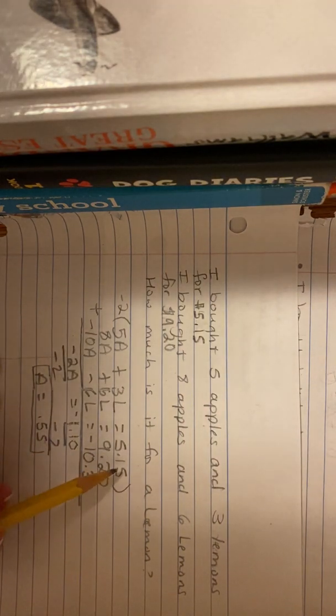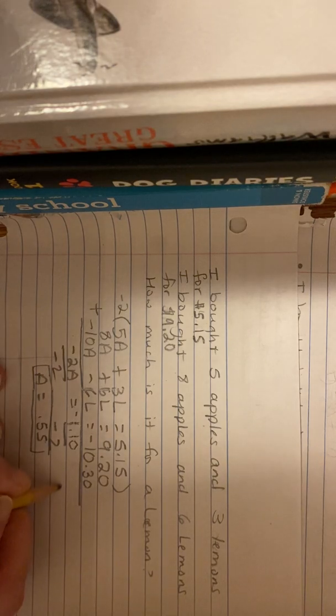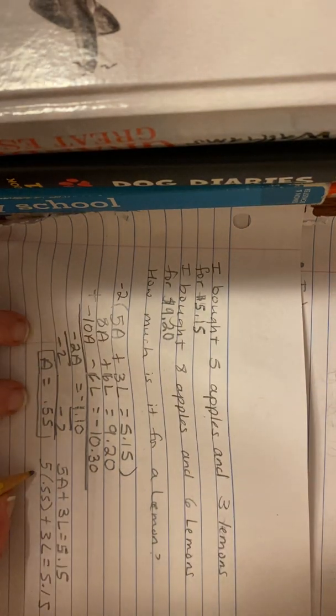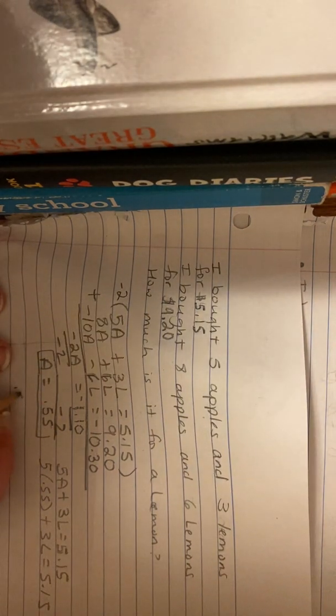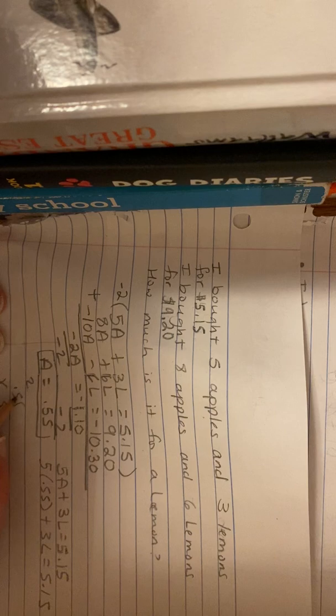I'm going to plug that into one of these equations so that I can figure out how much a lemon is. All right, so I have 5 apples and 3 lemons, and that's $5.15. Okay, I have 5 apples plus 3 lemons. It's $5.15. 55 times 5. You guys are allowed calculators on this. $2.75 plus 3L is $5.15.